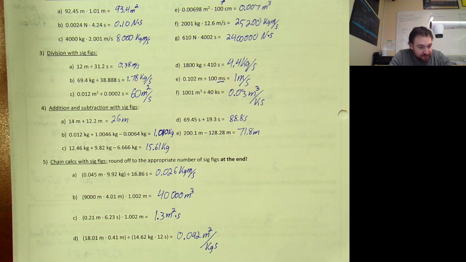Comments, questions, concerns about any of this page? Yes, Cricket. 5D. Which part is your question? The sig figs. Okay. So, I have 4 sig figs here, and I've got 2 sig figs here. And I've got 4 sig figs here, and I've got 2 sig figs here. The rules for multiplication and division take us to the least number of sig figs. So the least number of sig figs in all of this is 2. So we've got to round our final answer to 2 sig figs.